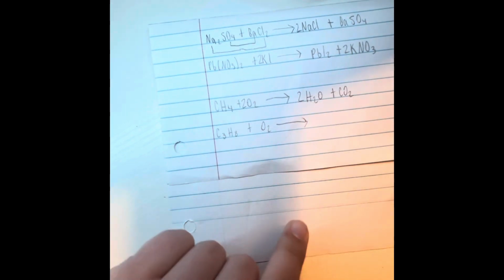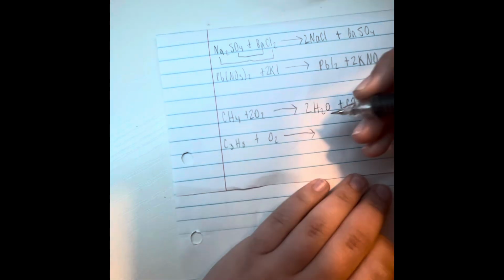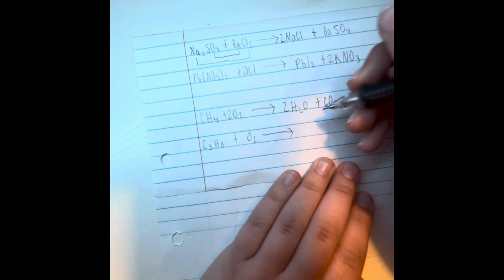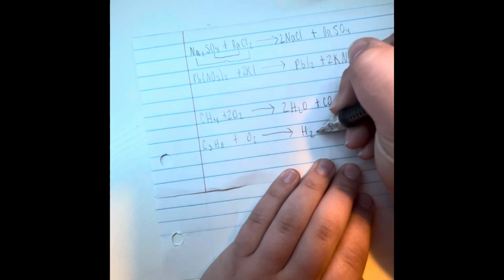So yeah, that's a balanced equation. That was pretty easy, right? And like I said, I think combustions are the easiest ones because you automatically know the products. You don't have to crisscross the charges. It's just water and CO2.